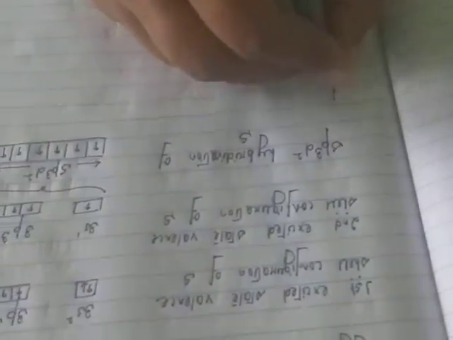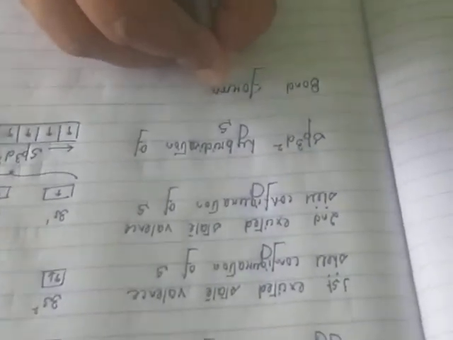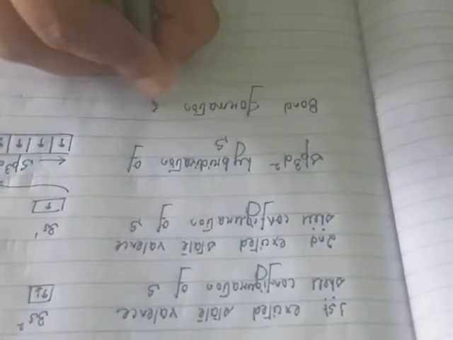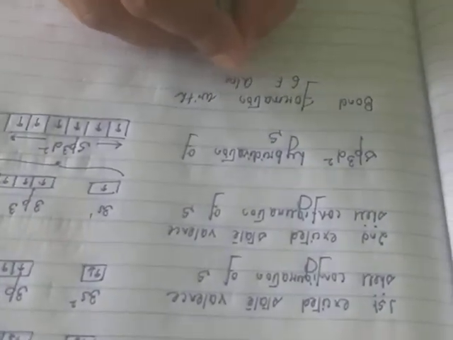In the next step we will have bond formation with 6 fluorine atoms.